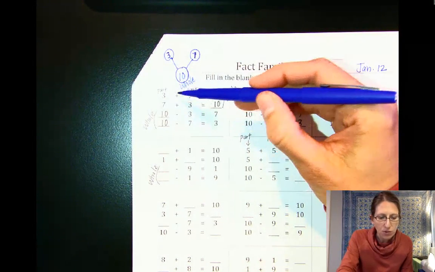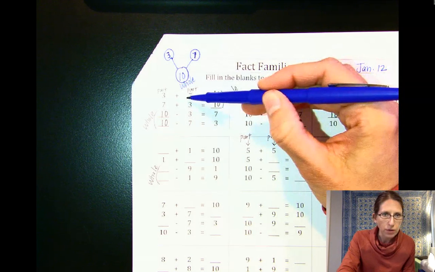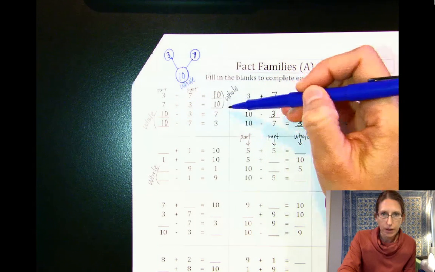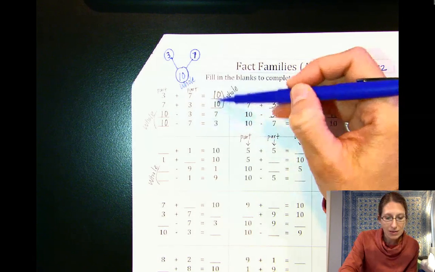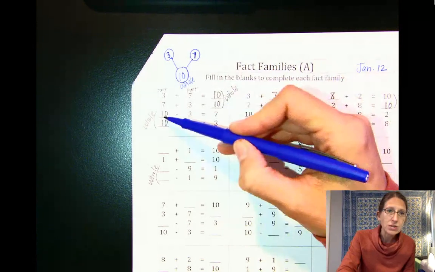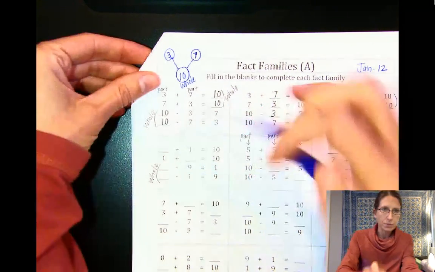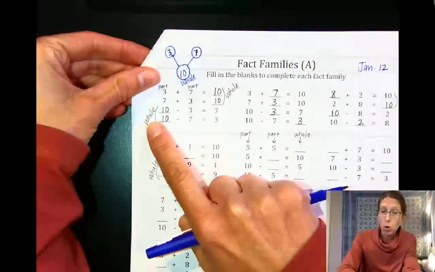One of them is 3 plus 7 equals 10. Then we can just change the order of the parts: 7 plus 3 equals 10. You'll notice that when we add, our answer is the whole number. But when we subtract, we start with the whole number. So anytime you're subtracting, make sure you're starting with the whole number.